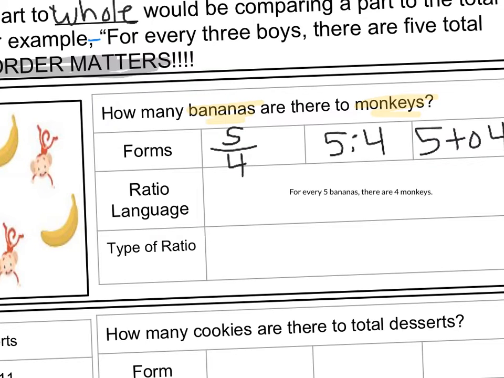What type of ratio is this? Is this a part to part or a part to whole? Well, we need to ask ourselves, are bananas part of the whole group? Yes. Are monkeys part of the whole group? Yes. So that means it's a part to part relationship. So we're going to write part to part.